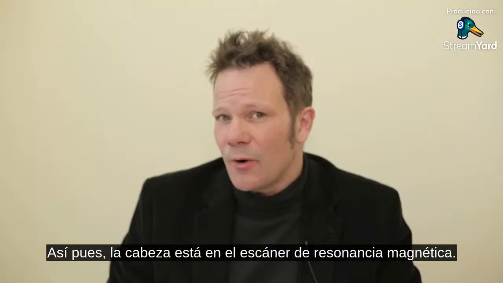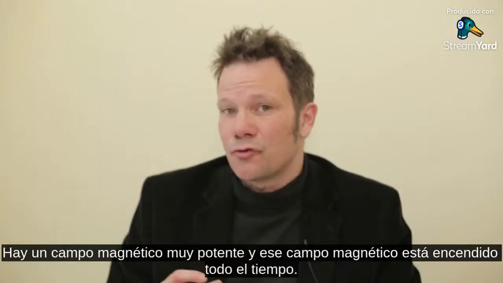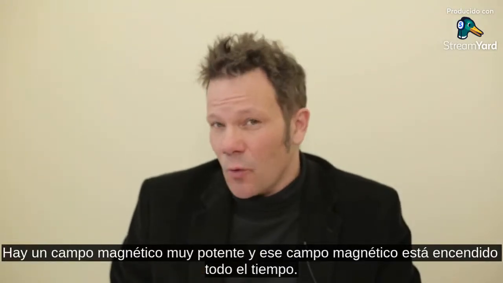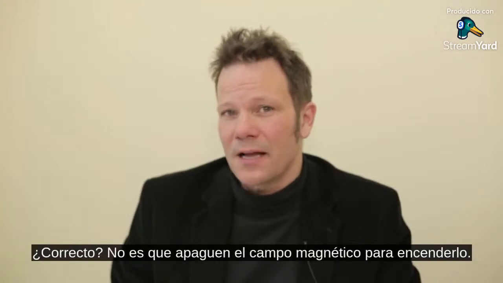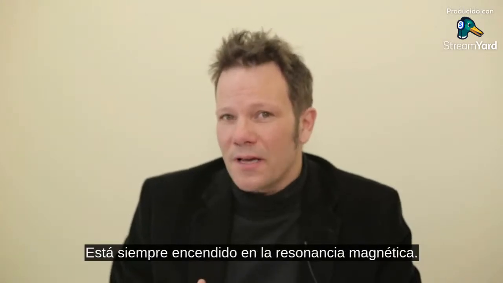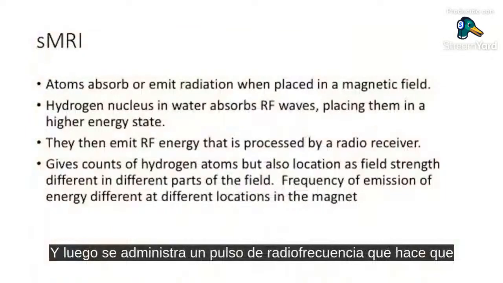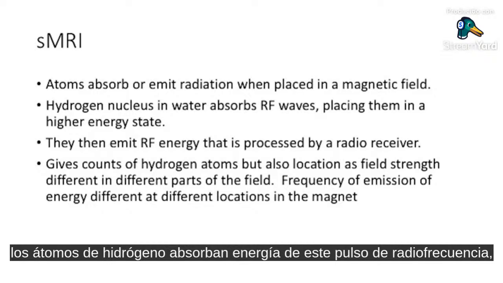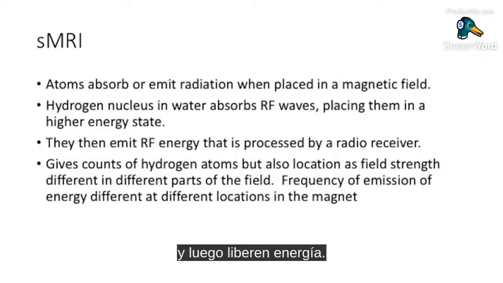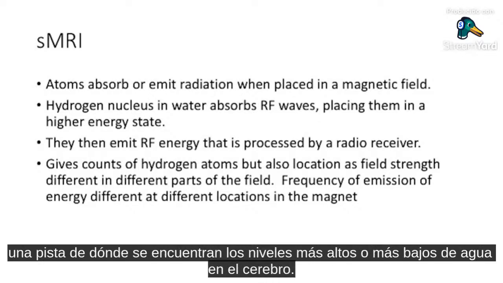So the head is in the MRI scanner. There's this strong magnetic field, and that magnetic field is on all the time, right? It's not like they turn off the magnetic field or turn it on. It is always on in the MRI. And then a radio frequency pulse is administered that causes hydrogen atoms to absorb energy from this radio frequency pulse and then release energy. And the degree of energy that's released is a clue to where higher or lower levels of water are located in the brain.